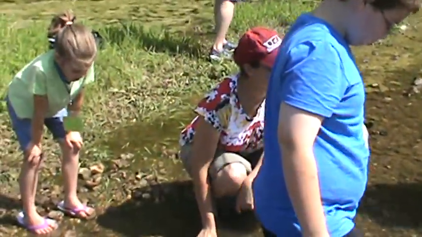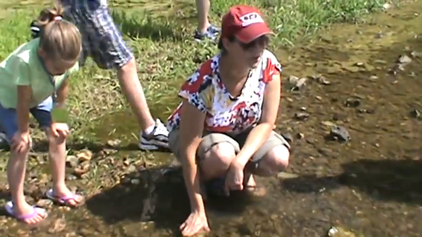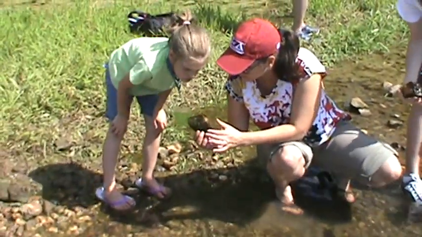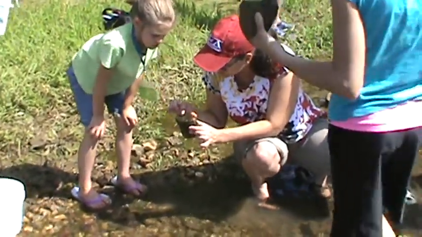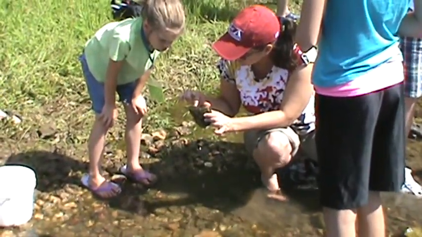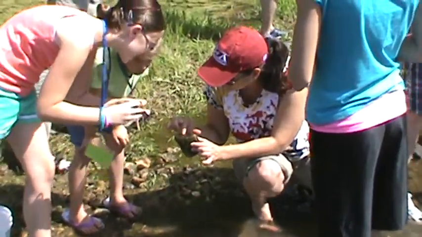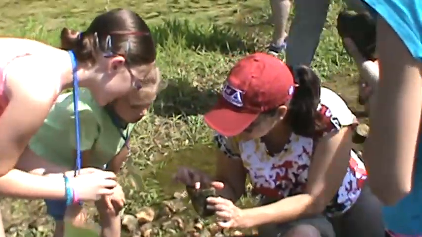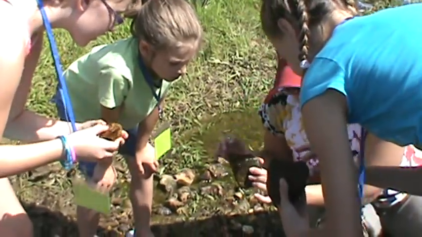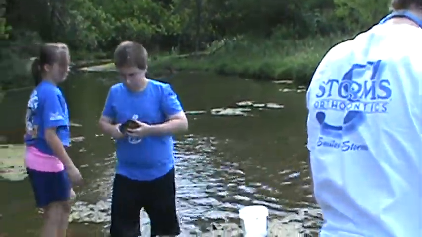Now, guys, keep in mind that they're very, very small. Most of these organisms are a half an inch long or shorter. So look really closely. Now, see the bugs on here? See this? That is an egg. It's like fish eggs. You see that? Isn't that cool? I don't know if they're fish or they're frogs. Little tiny things.